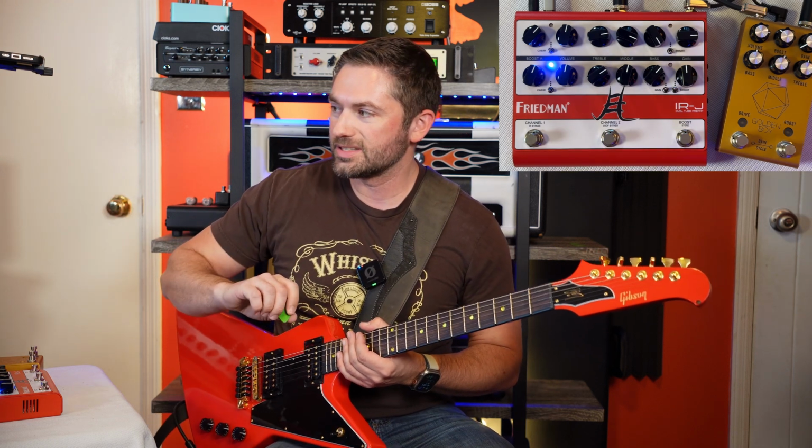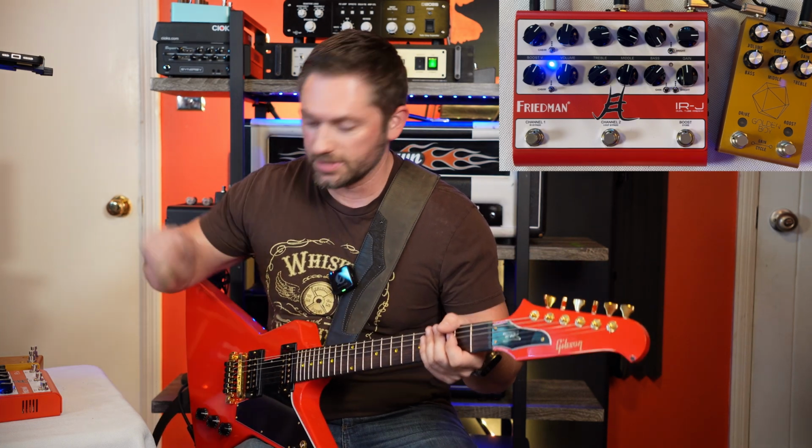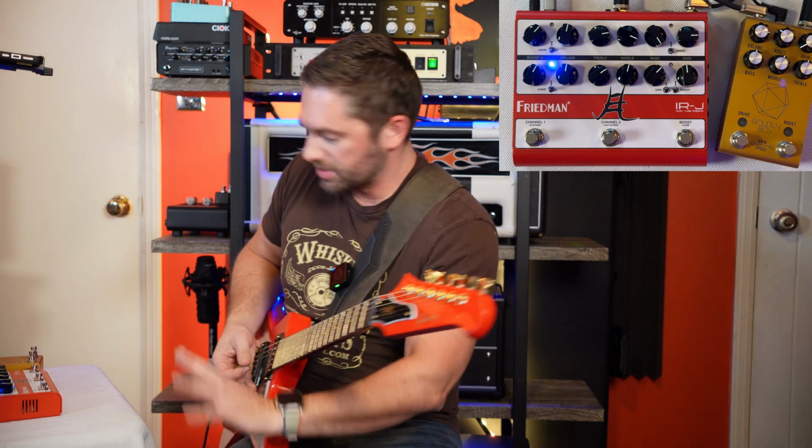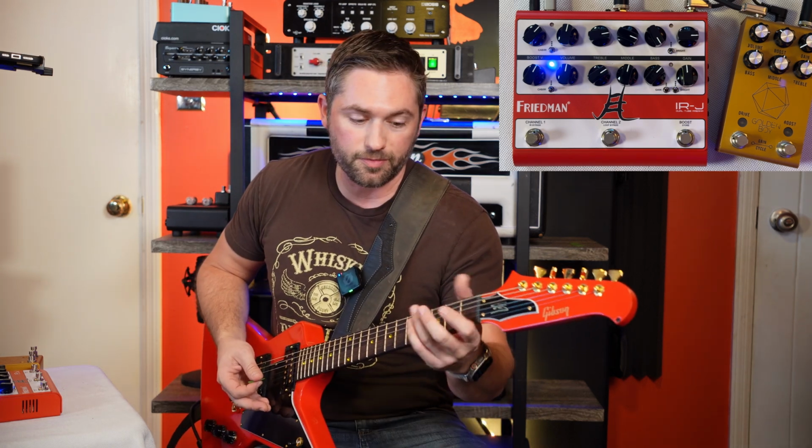I'm going to hop over to the software just for a second and see what impulse I'm actually using here. All right, it's the black back cabinet that I was using for the first video. So, here we go. This is the black back impulse response and just the pedal itself with a little bit of reverb coming from the Quad Cortex.